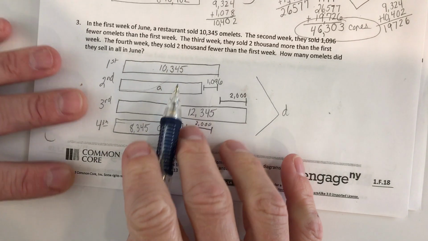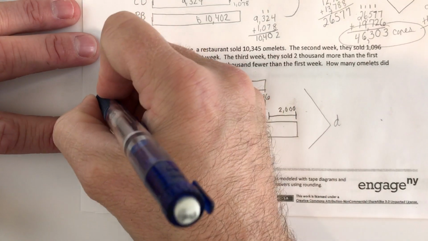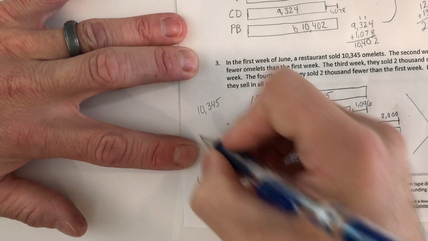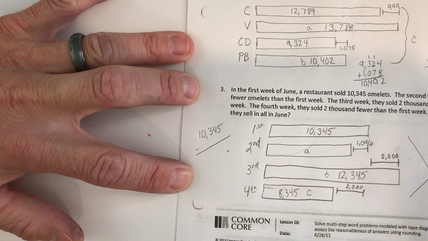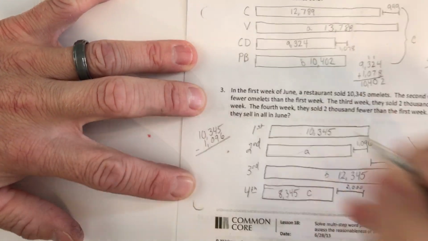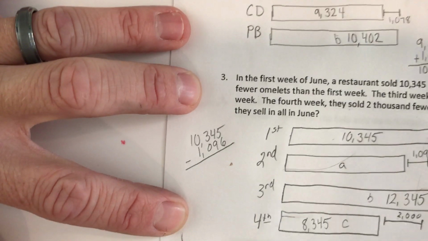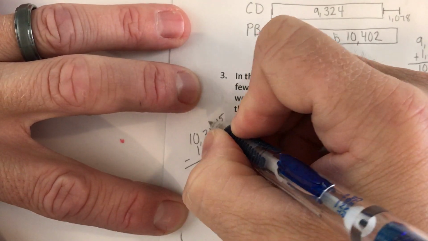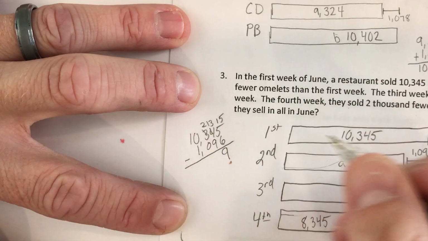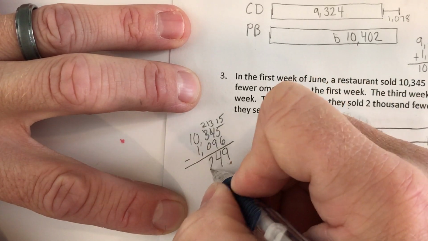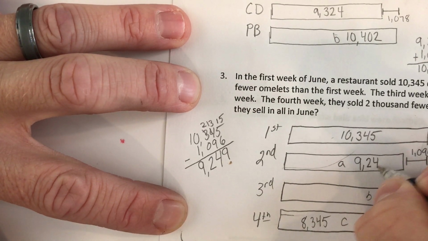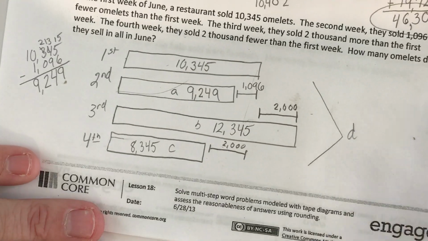And now I'm going to subtract 2 from 10, giving me 8,345. And then I do need to subtract these two, so I'm going to go off to the side. 10,345, subtract 1,096. All right, let's go ahead and subtract. Give 10, take away 1. Give 10, take away 1. So that's going to give me a 9. That's going to give me a 4, 2, 9. So that's 9,249.